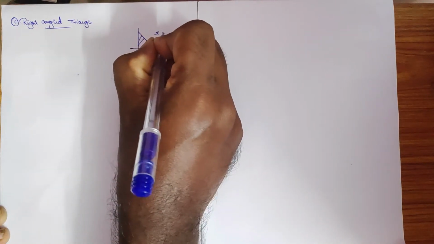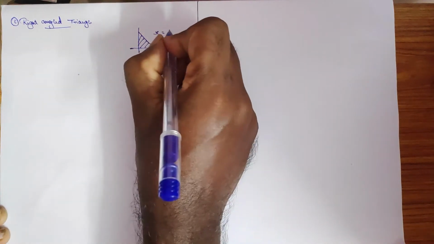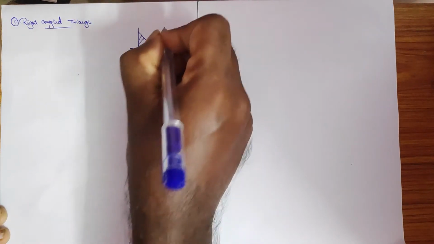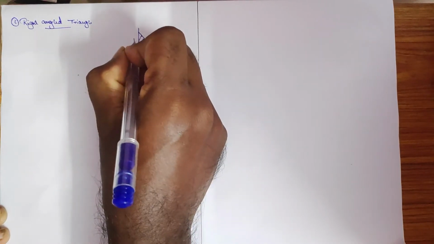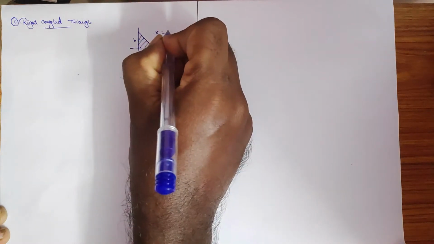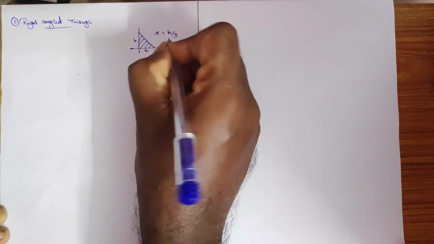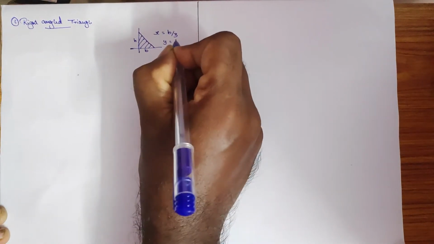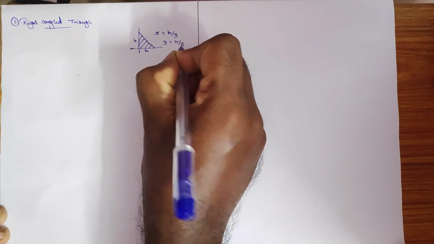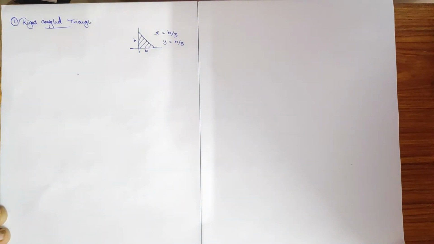Am I right? Yes. So for this x, the formula I have given you is b by 3, and for the y it is h by 3. This is how I have given you.